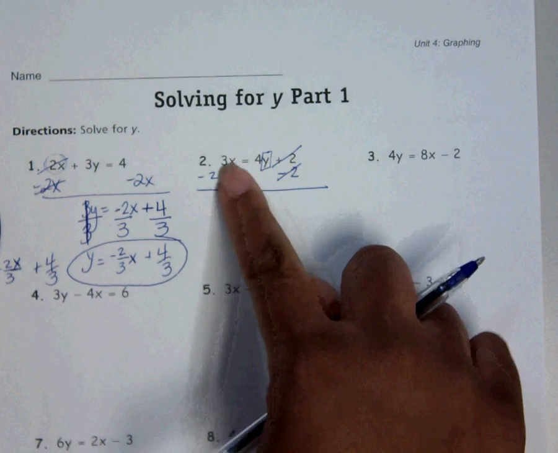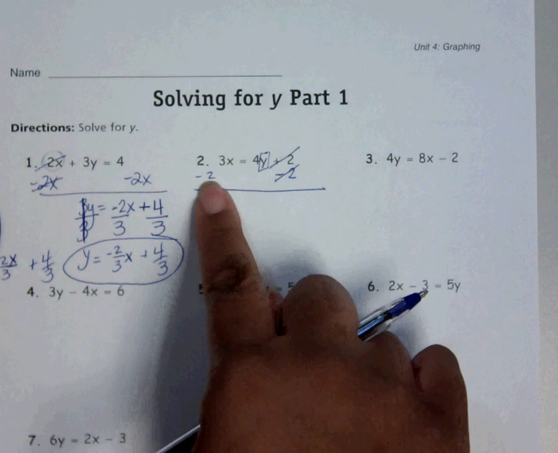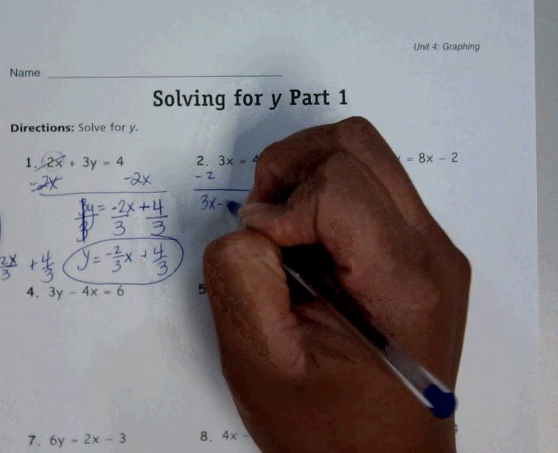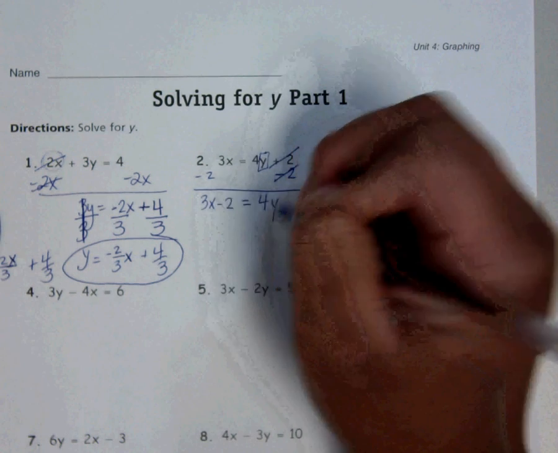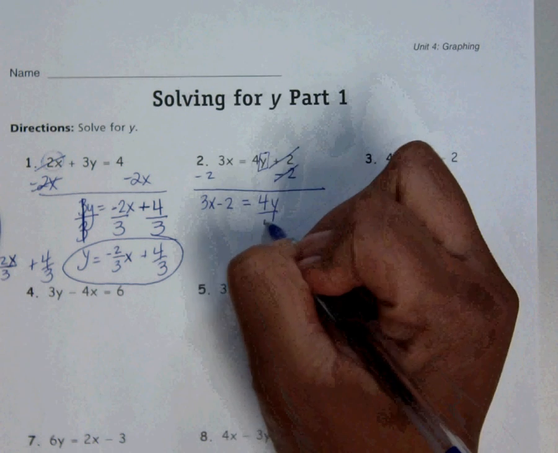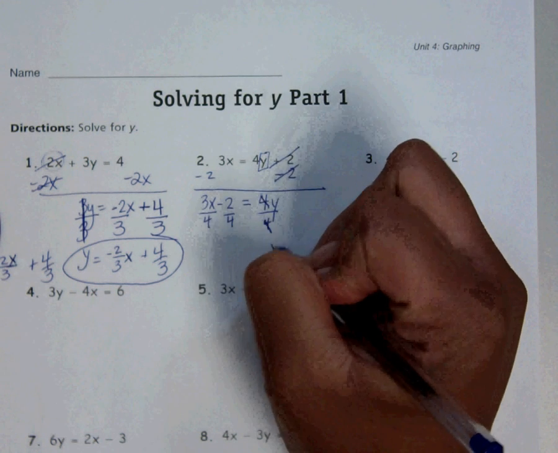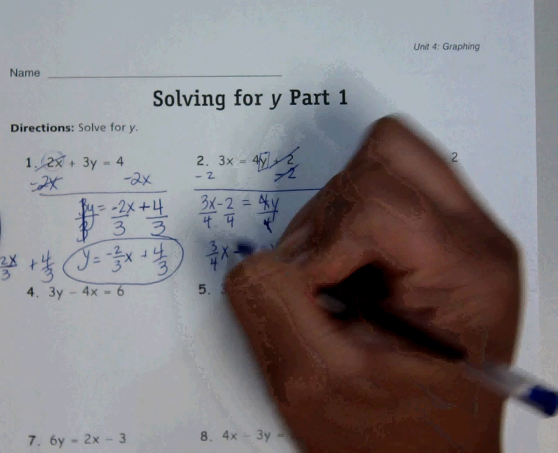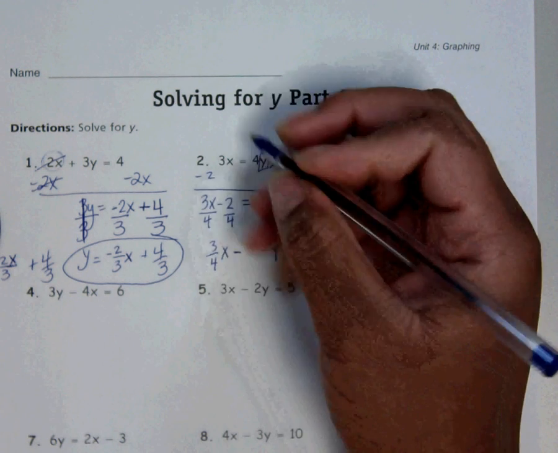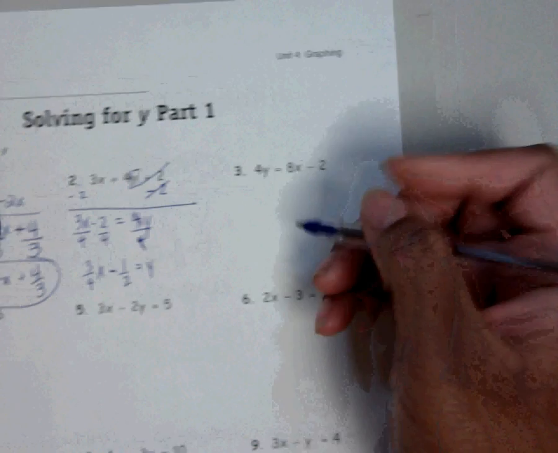So, when I subtract, can these two go together if he doesn't have an x? No. So this is 3x minus 2, and that equals 4y. So to get y by itself, and that's multiplied, divide him off. So I'm left with y equals 3 over 4x minus, and hopefully, I'm hoping you reduce that to 1/2.